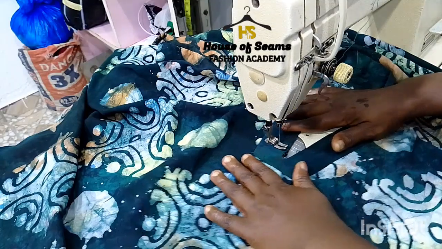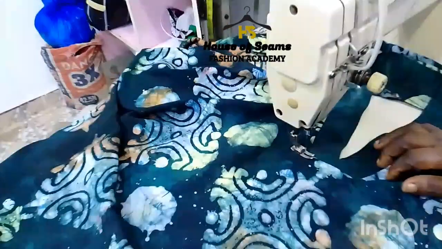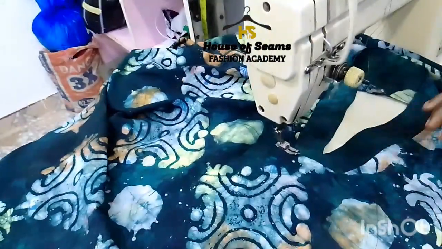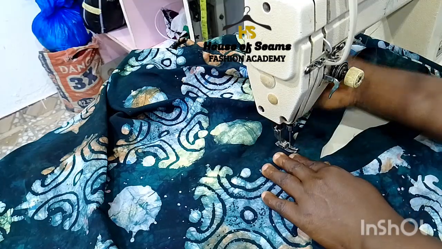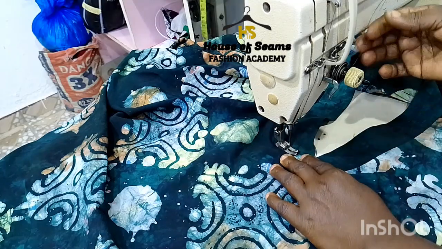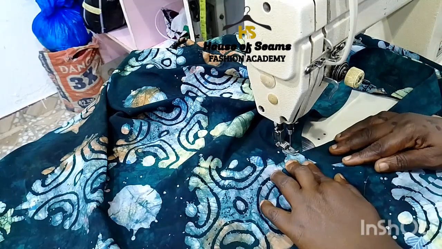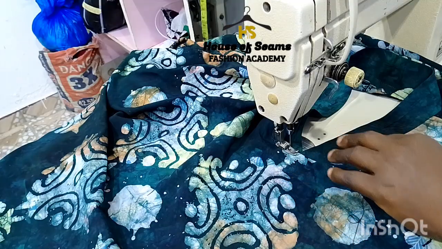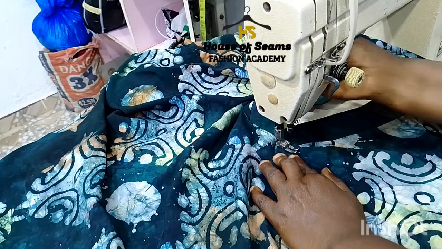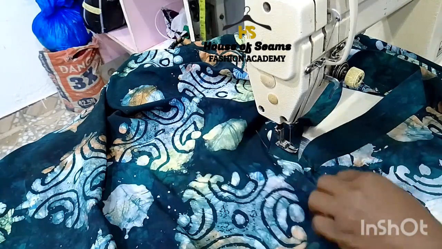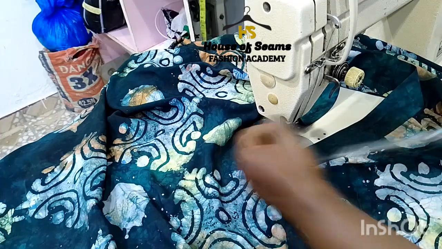I'm going to top stitch it from here, from the right side, because I couldn't get it right on the wrong side. It's giving me something wrong there. So just top stitch it from this side. It's as simple as this. And if you want to do it from the inside, it's fine, but after you sew it from the inside, you are still going to sew it from the outside here. So simple as this. You can see the neckline.